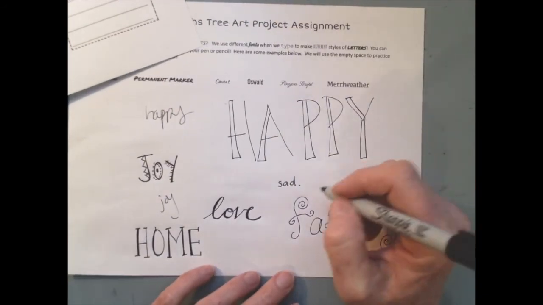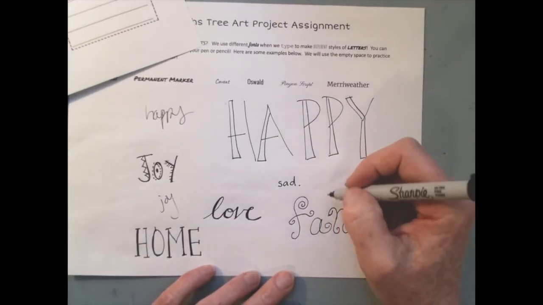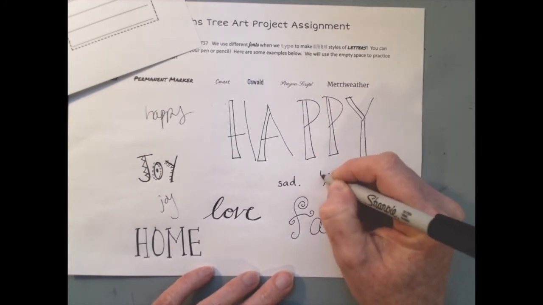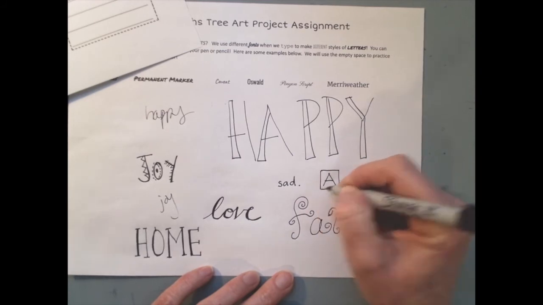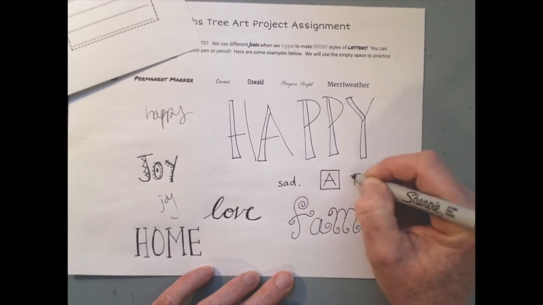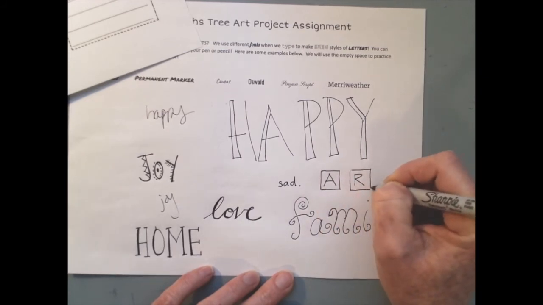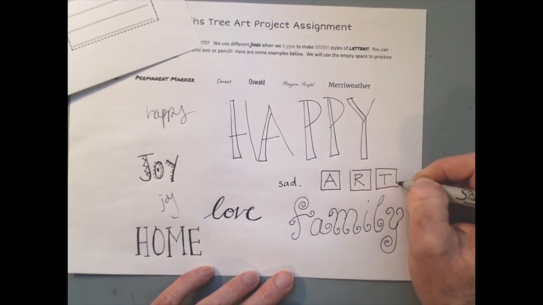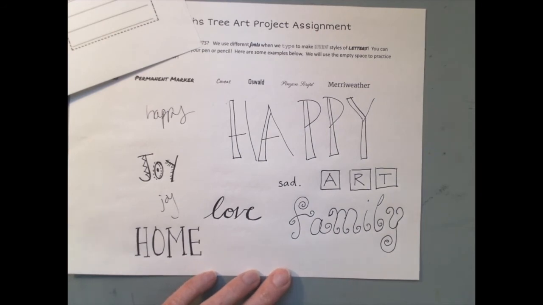Another thing I've seen people do is put a box around each letter. Let's say I want to do the word art. A with a box around it. R. T. Almost looks like Scrabble letters. So that's another way of changing up your lettering.